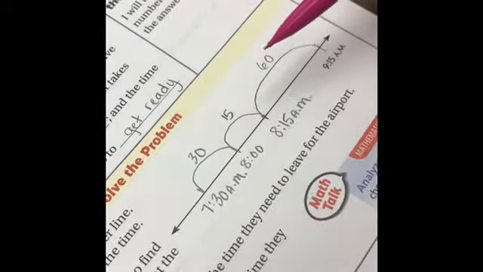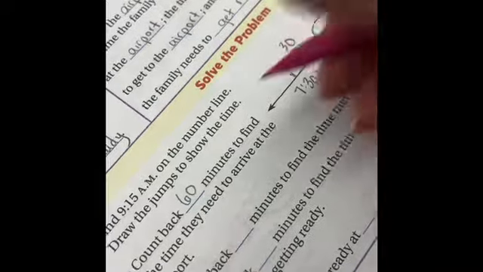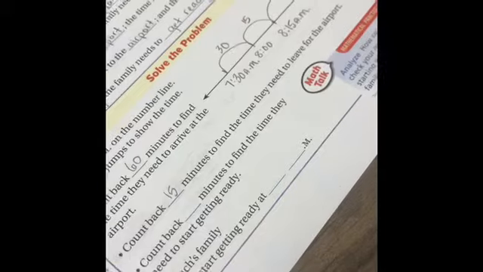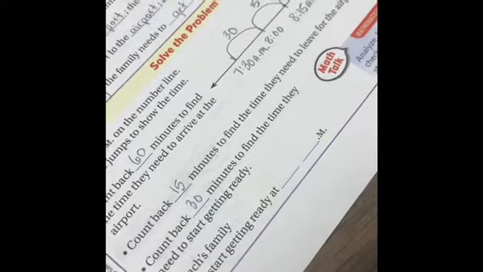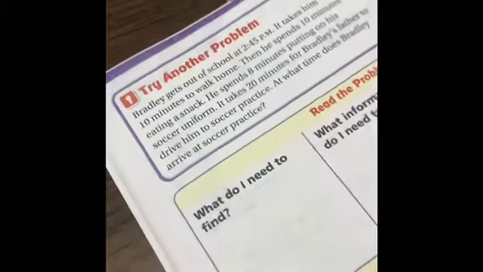So we're going to count back 60 minutes. I kind of did this without filling in the blanks. We're going to count back 60 minutes to find the time they need to arrive at the airport. Then we're going to count back 15 minutes to find the time that they need to leave for the airport. And then we're going to count back 30 minutes to find the time they need to start getting ready. So Zach's family should start getting ready at 7:30 a.m. So we're going to put 7:30 a.m.